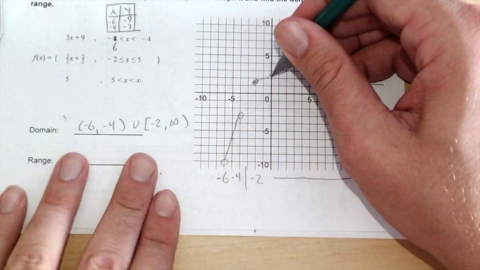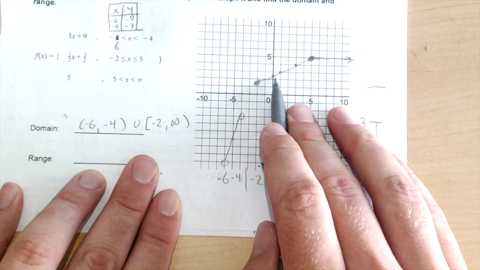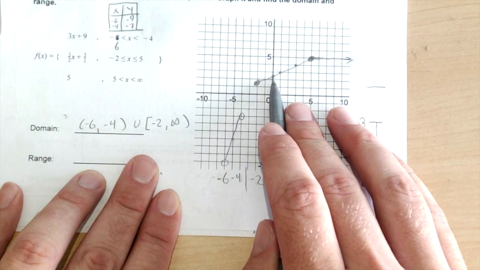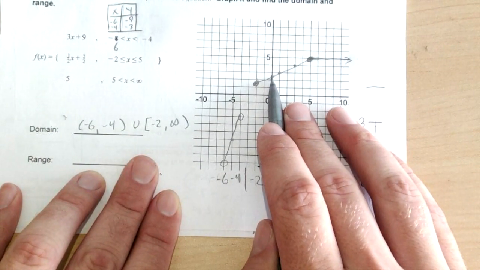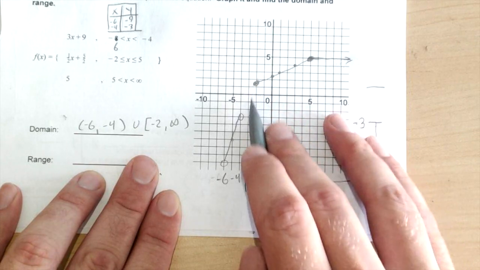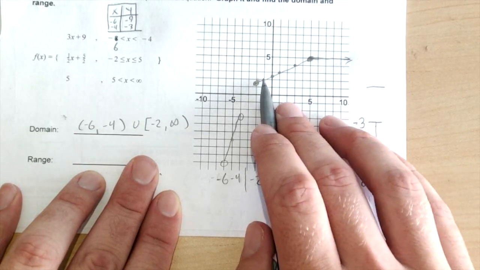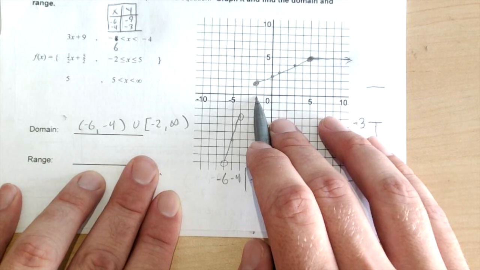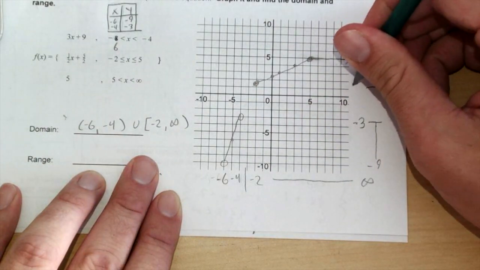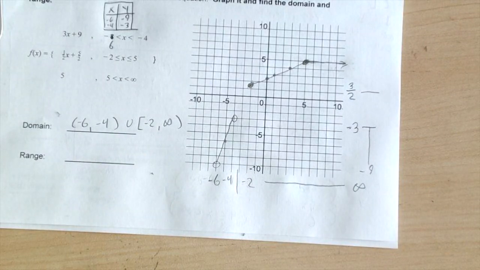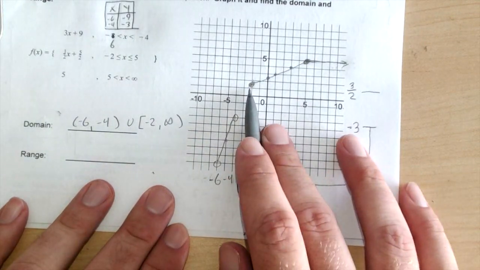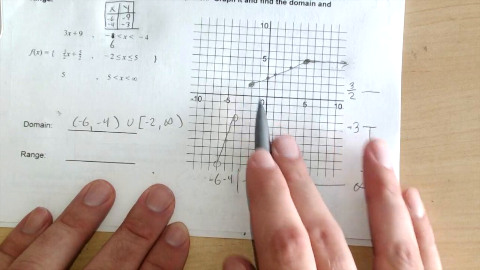And then you would have to make sure you found exactly what this point was. Okay, so we were at 0, 5/2. So we moved over 1 this way. So this is -2, comma, 3/2. Okay, so 3/2 is what ends this next gap.